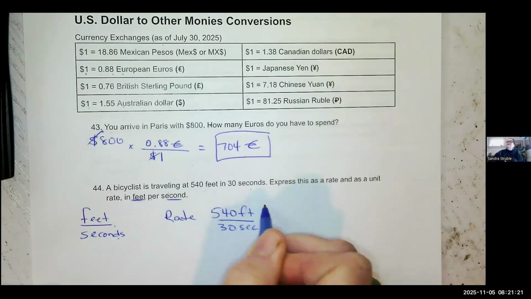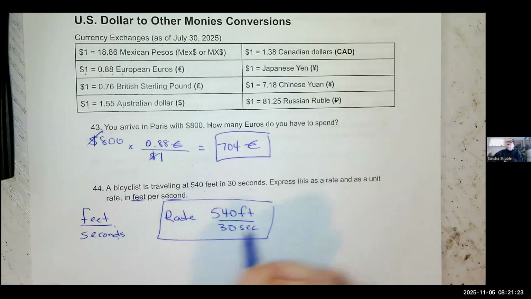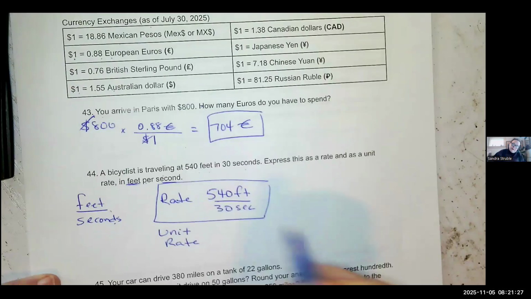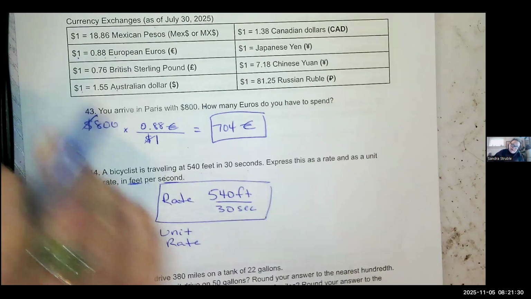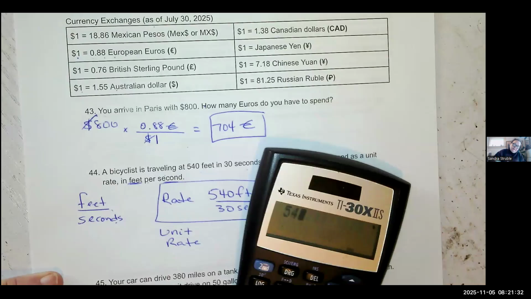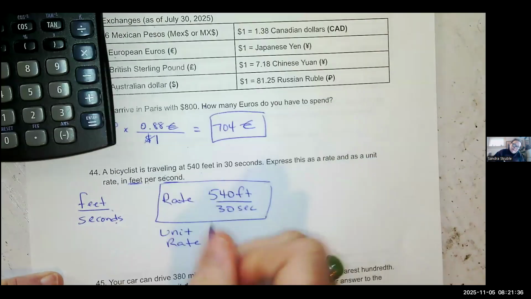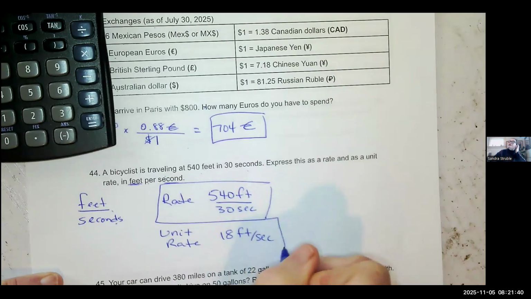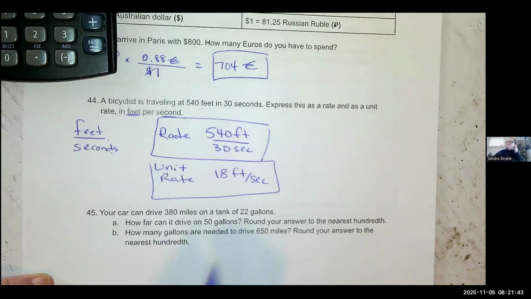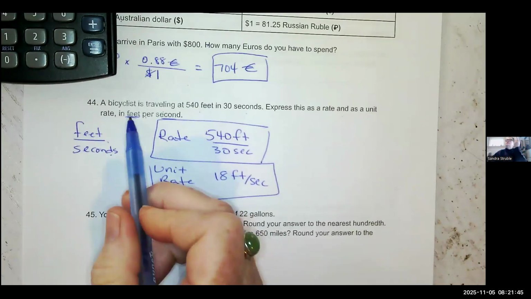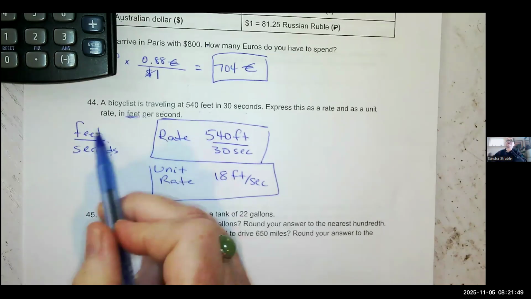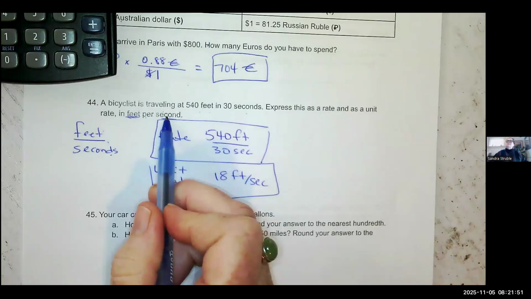A unit rate is when the denominator is 1. So we have to divide. 540 divided by 30 is 18. So my unit rate is 18 feet per second. Okay, please make sure you be careful with what they want. Whatever is listed first is what's in the numerator. Whatever is listed after the per is in the denominator, and that's how they want it represented. All right.